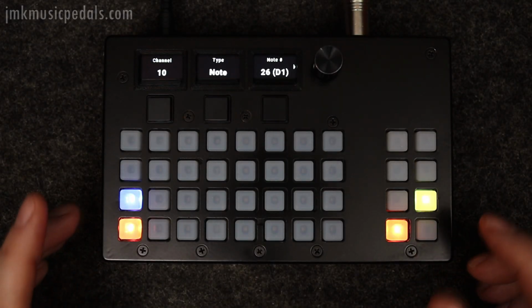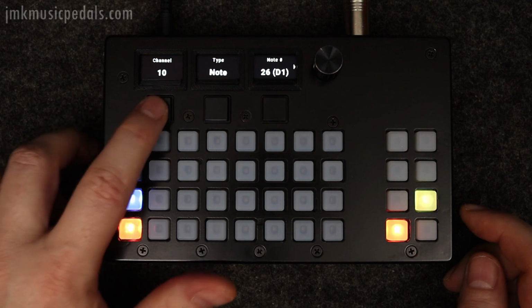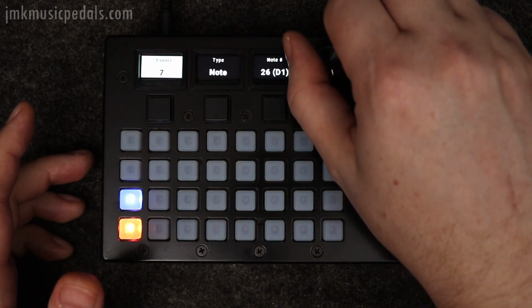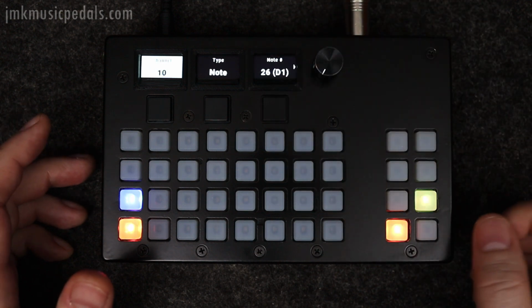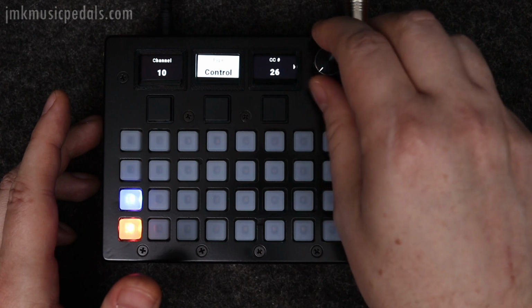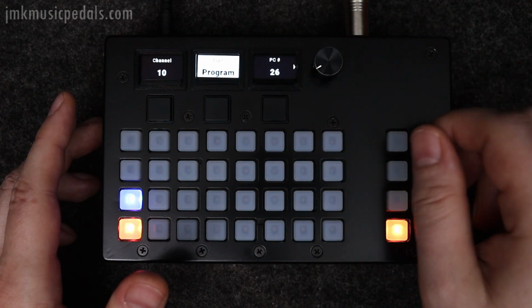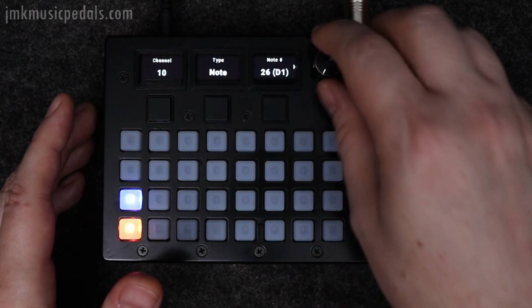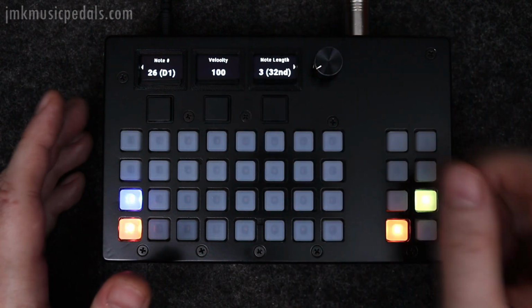Let's take a look at the parameters of a single track. A track maps to one of the 16 MIDI channels. This is what determines which external gear the sequence track will control. Right now, it's possible to make a track that can send notes, control changes, or program changes. The remaining parameters change depending on the track type that you select. We'll just focus on notes for the moment.